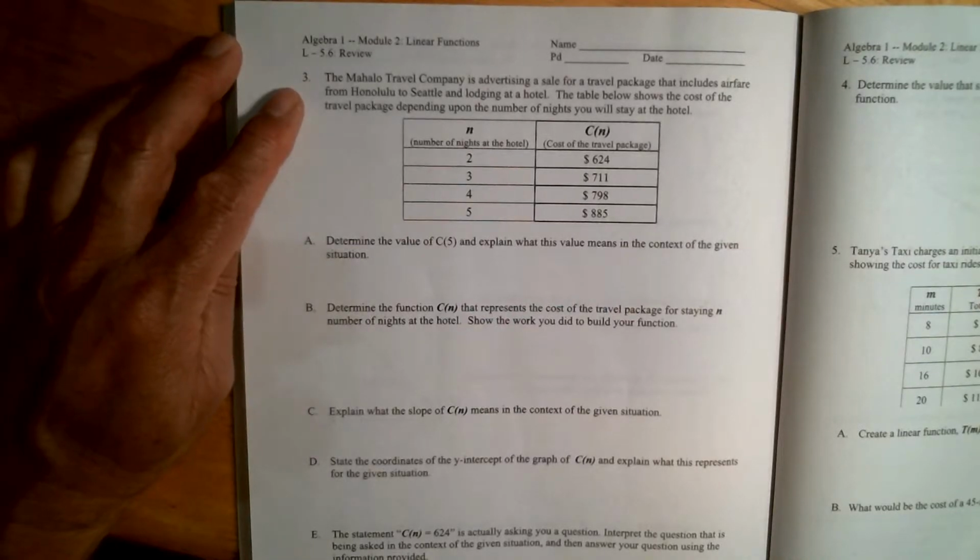Okay, this is the first video. It's a trial video. Let's take a look. This is page 166 from the first book, Algebra 1. Okay, number 3 up here starts.